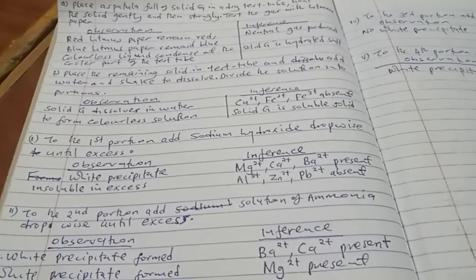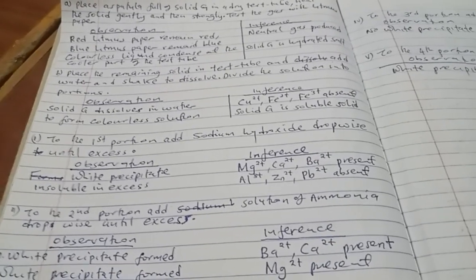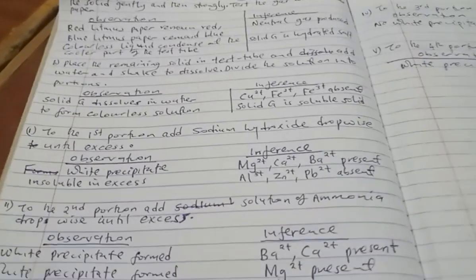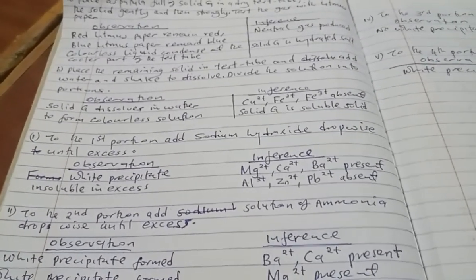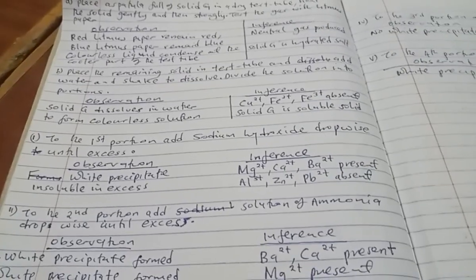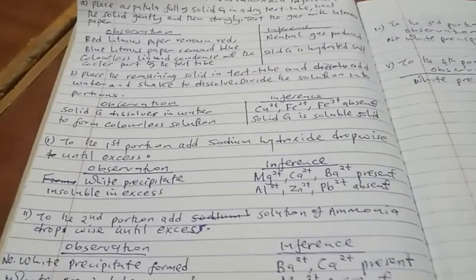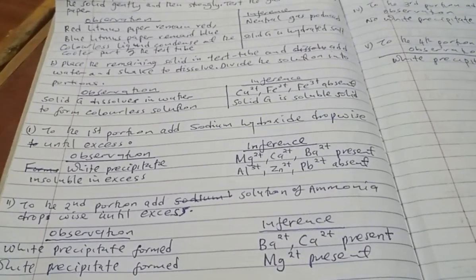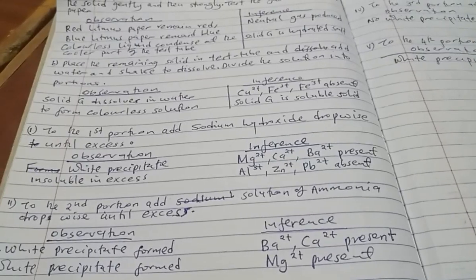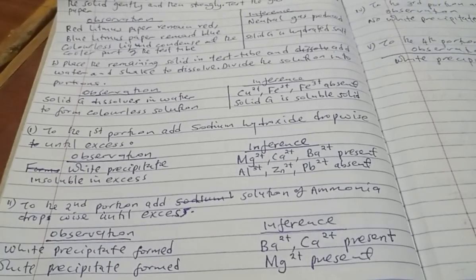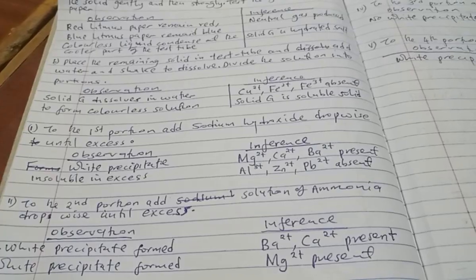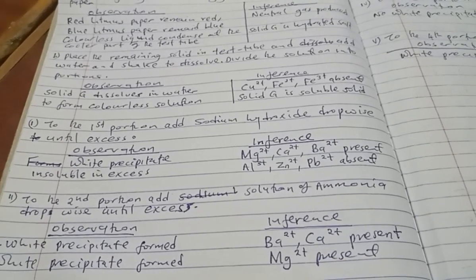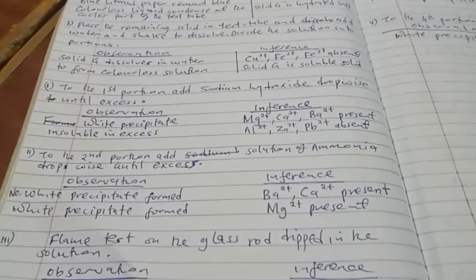Then to the first portion of the solution, you are required to add sodium hydroxide dropwise. So when we are adding sodium hydroxide dropwise, then we expect white precipitate soluble or white precipitate insoluble. In this case, I've given an example where the observation is white precipitate insoluble in excess, then under inference, you tell us magnesium, calcium, barium present.